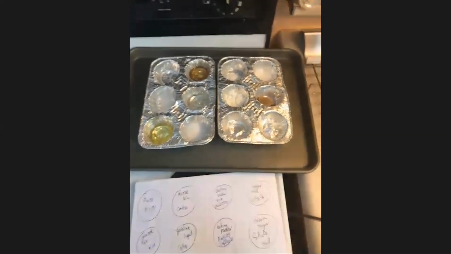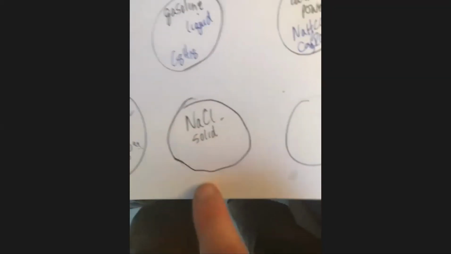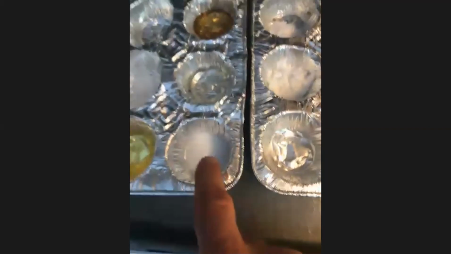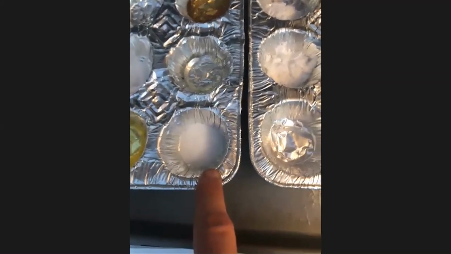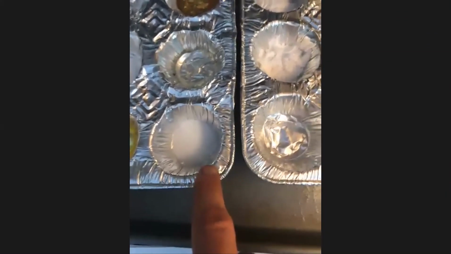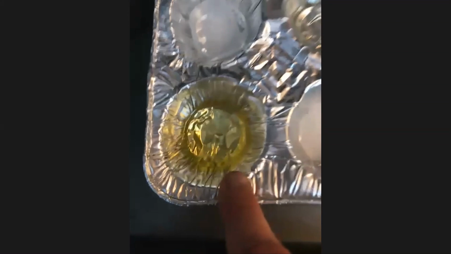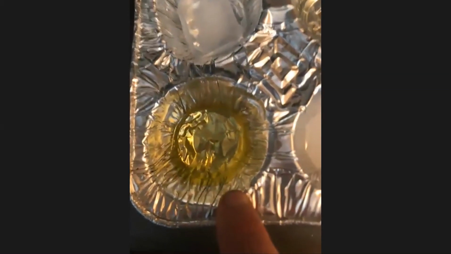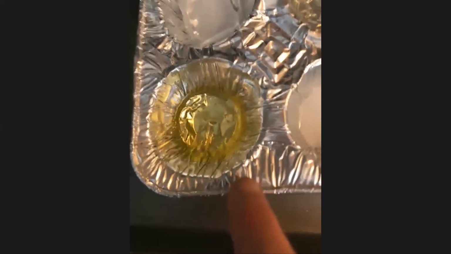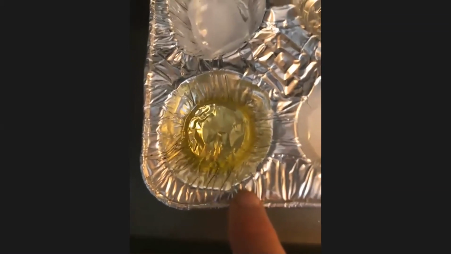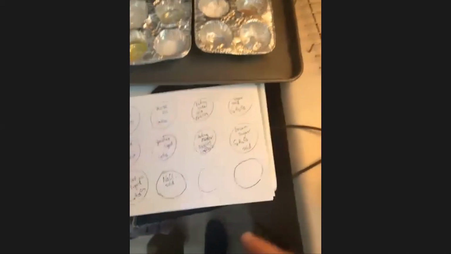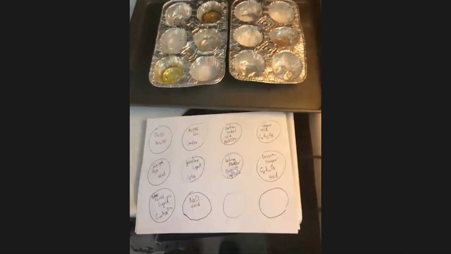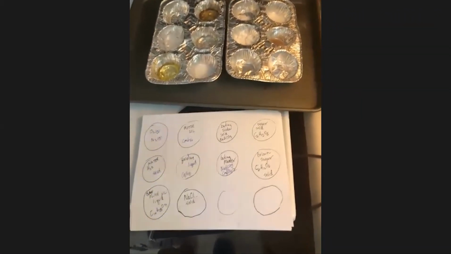Right. And so what we would say is that if we look at, for instance, the sodium chloride that's a solid, this one right here, clearly the forces holding those sodium chloride ions together must be stronger than the forces holding the olive oil molecules together, right? Yes. So that tells us something about which ones have stronger intermolecular forces and which ones have weaker.